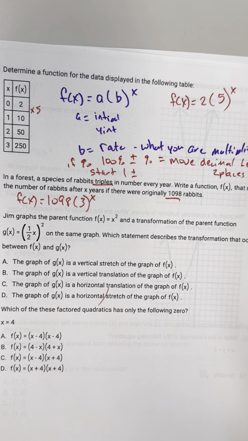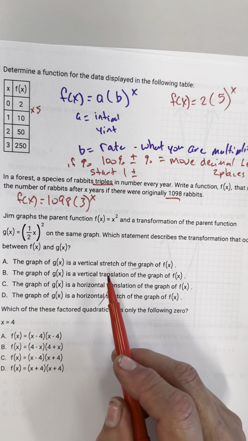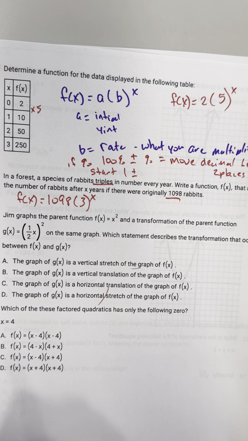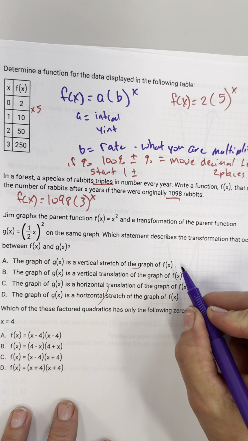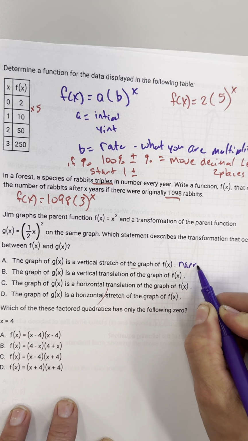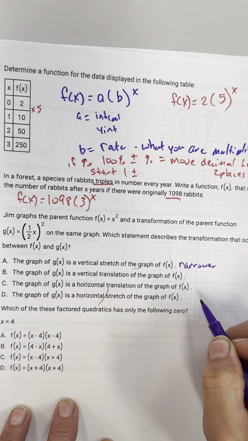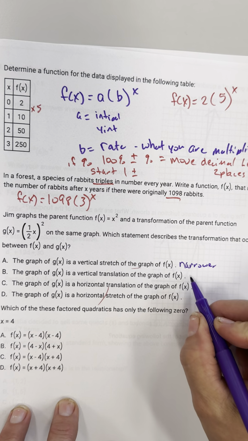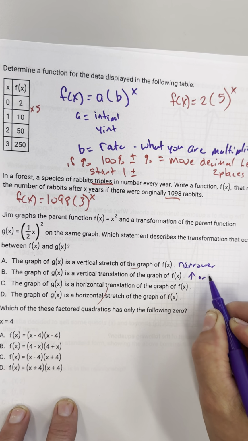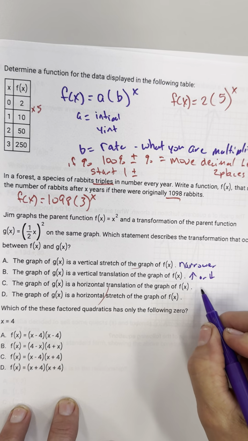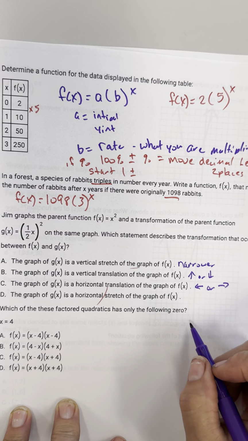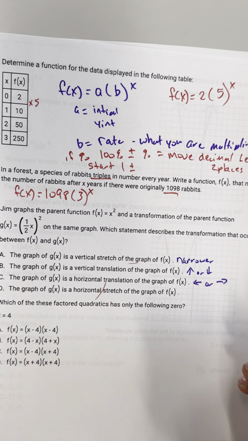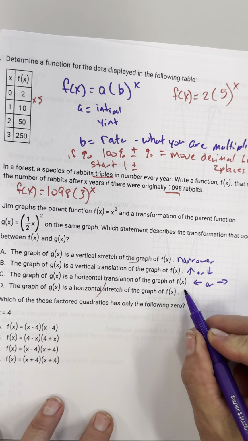Okay, x squared and 1/2 x. Okay, so let's talk about this verbiage. A vertical stretch. Vertical stretch is going up and down, so if it stretches, it's going to get narrower. A vertical translation means it goes up or down, horizontal, left or right. Horizontal stretch, it makes it wider.